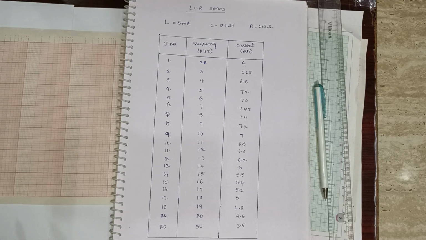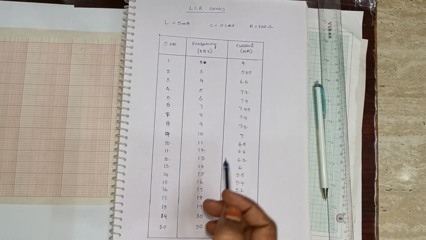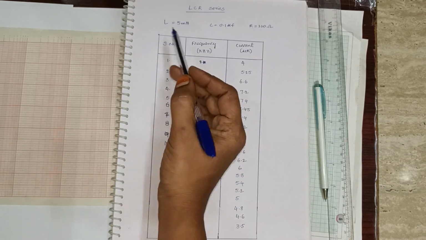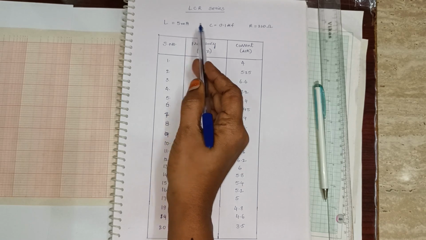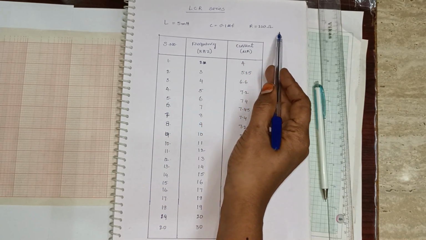Hello students, in this video I am going to explain how to do calculations for the LCR series experiment for graduation students. So these are the readings I have taken from the device, for inductance 5 millihenry, capacitance 0.1 microfarad and resistance 220 ohms.